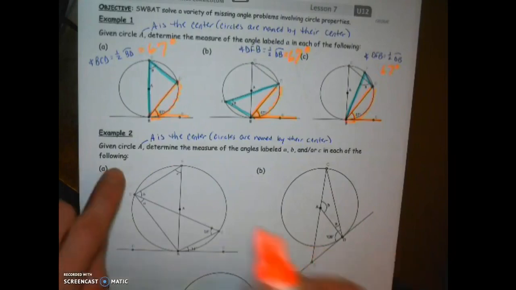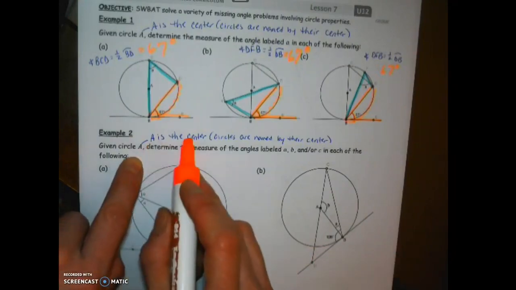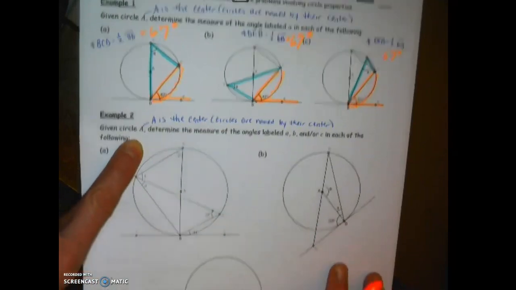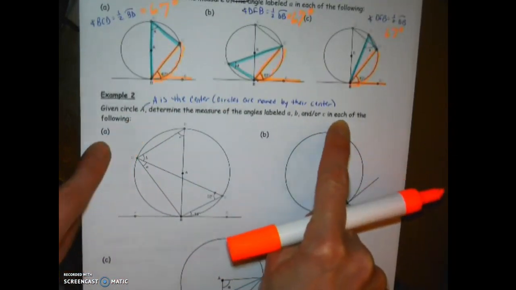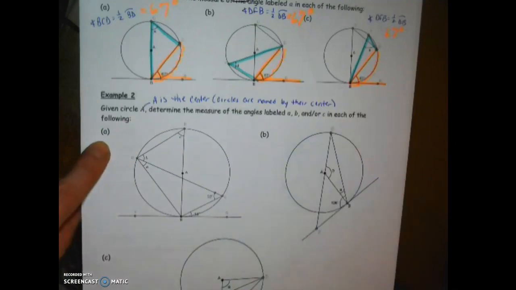Example number 2. Given circle A, again, that's really important. A is the center. Circles are named by their centers. Determine the measure of the angles labeled A, B, and/or C in each of the following. These are so fun. They're like a little puzzle.